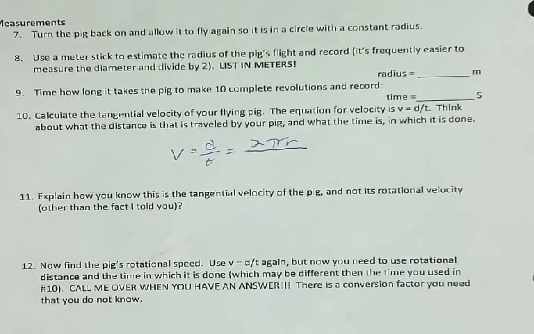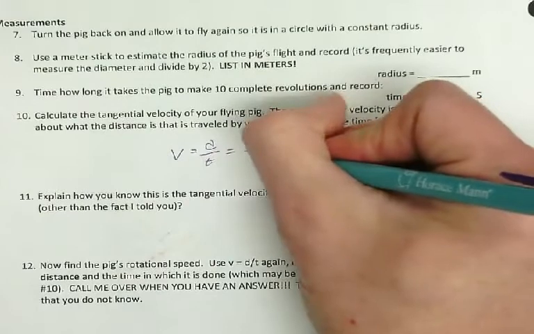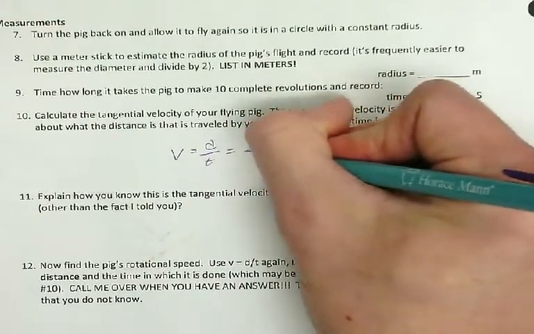But what about the time? Because the 2 pi r is once around the circle, and you did not measure once around the circle. You measured 10 times around the circle. So what do we have to do with the time? Divide it by 10. That has a very specific name. It's called the period.